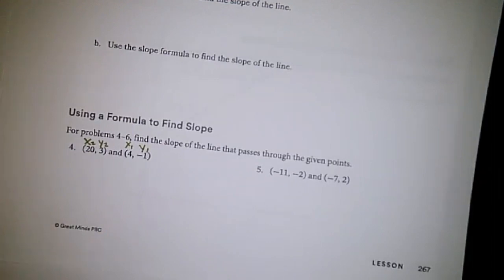If I say difference of the y's over the difference of the x's, or change in y over the change in x, and I want the slope of the line between 2 points, we can do that. Distance of 2 points is a different formula.